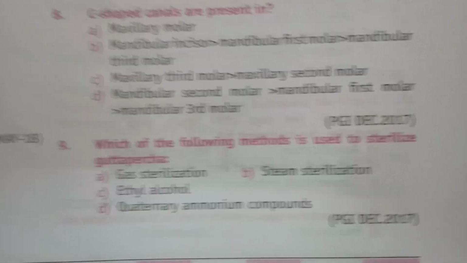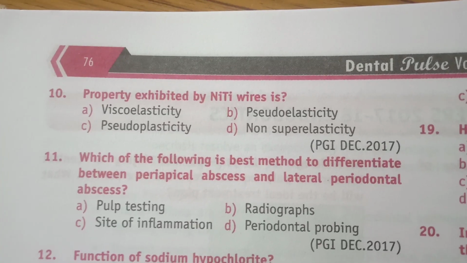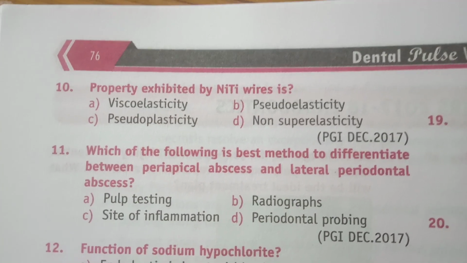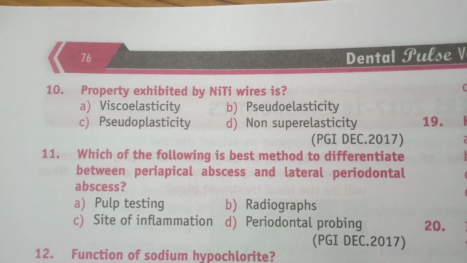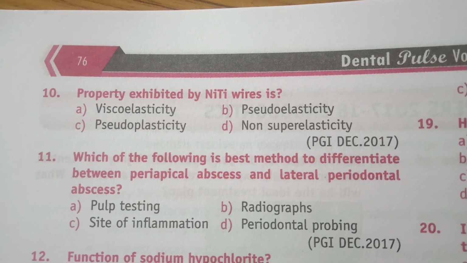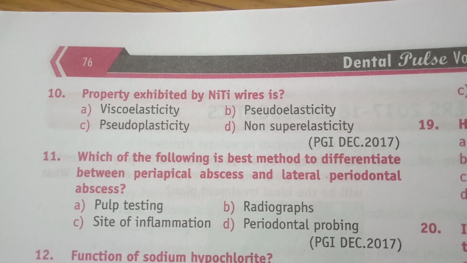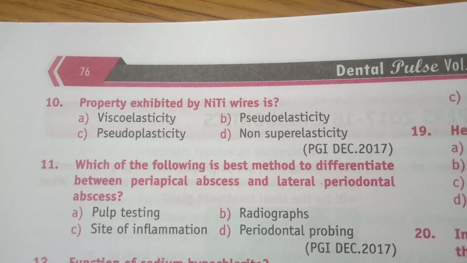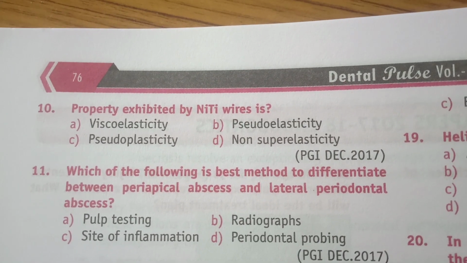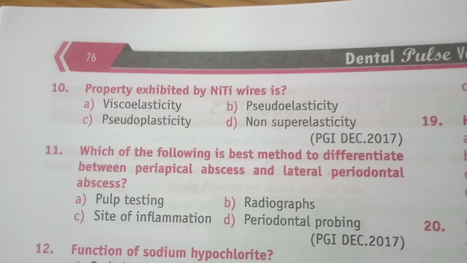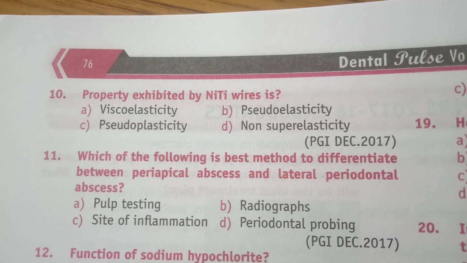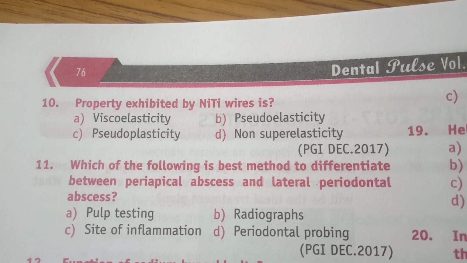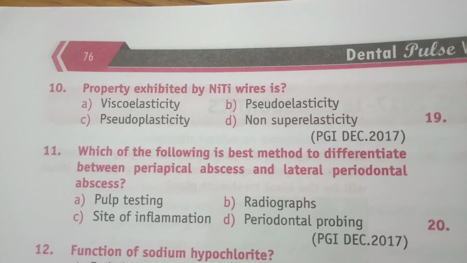Next question, question number 10. The property exhibited by nitinol wires is option A viscoelasticity, option B pseudoelasticity, option C pseudoplasticity, and D superelasticity. So the answer is B, pseudoelasticity.